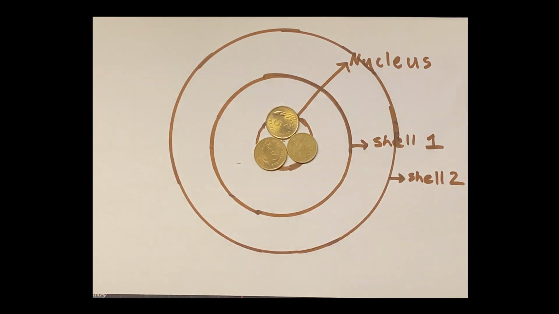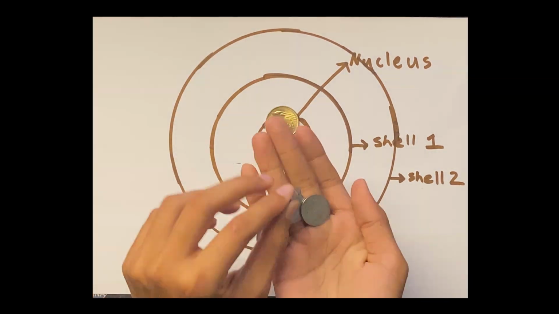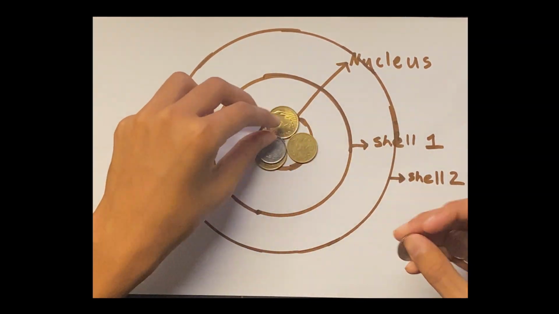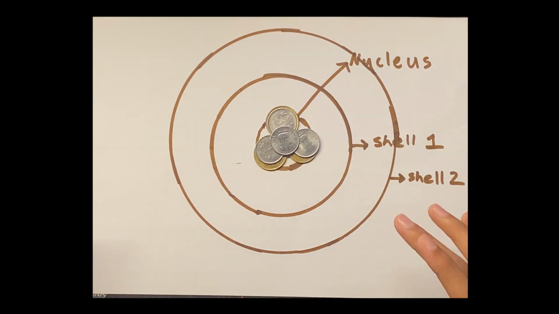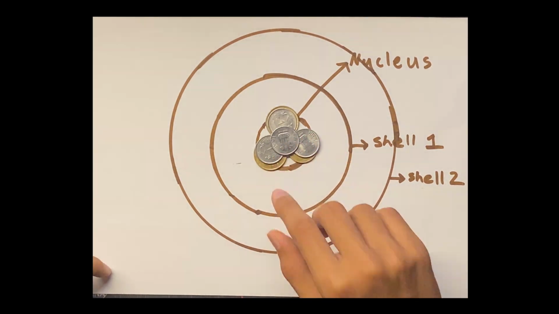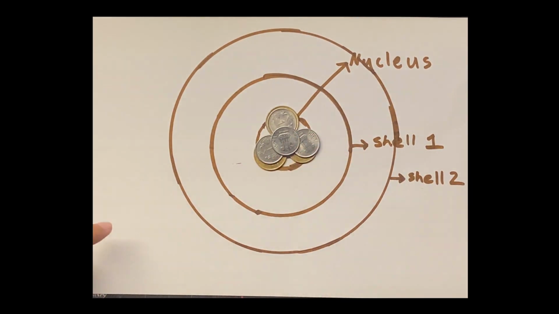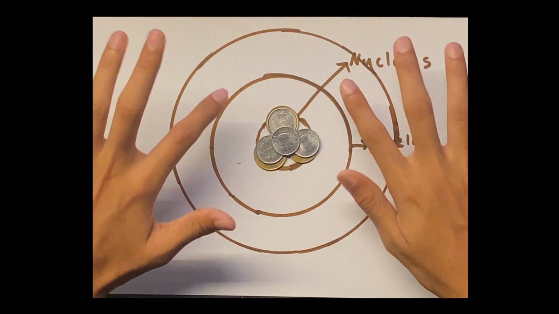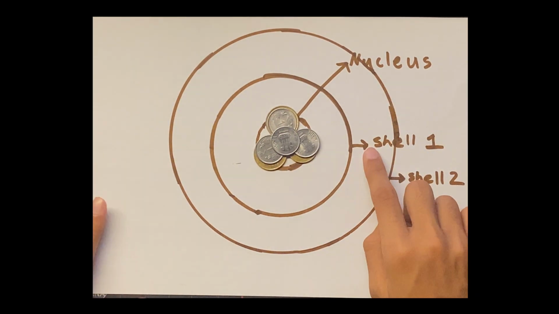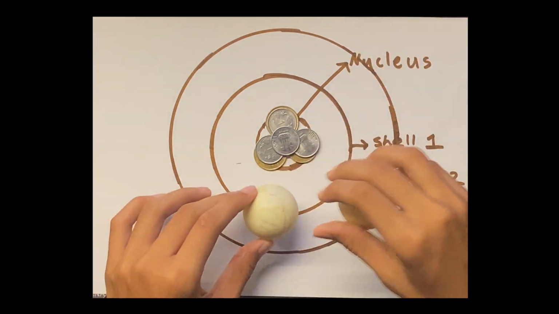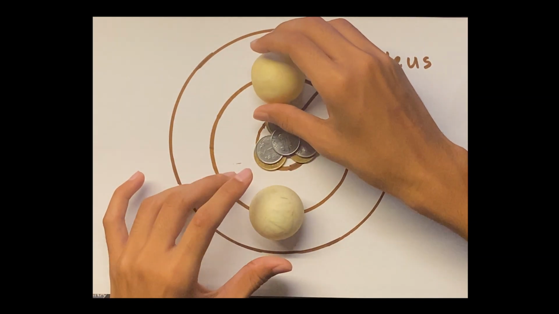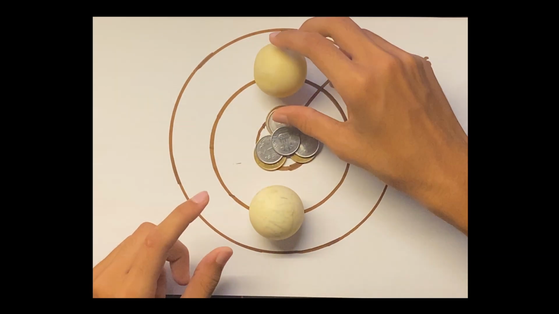Now the next step is to add the neutrons. Lithium has 4 neutrons, for which I have 4 coins. So now the nucleus of our lithium atom is ready. It has 3 protons, the gold coins, and 4 neutrons, the silver coins. Next, the electrons. The first shell contains 2 electrons. For electrons, I have these white table tennis balls.